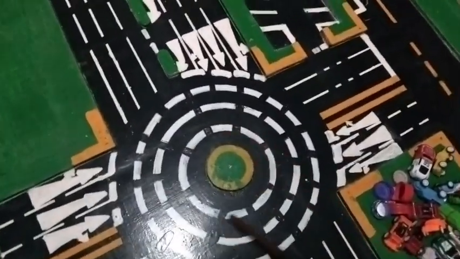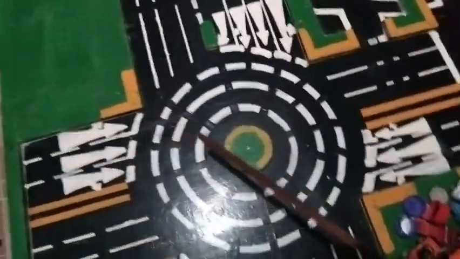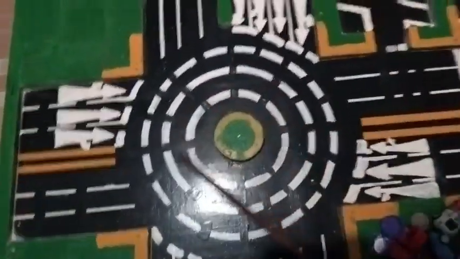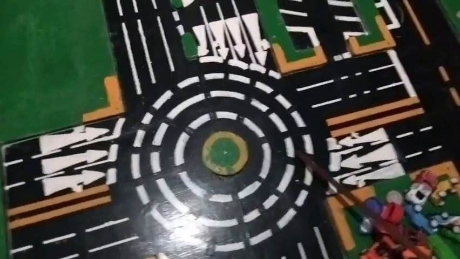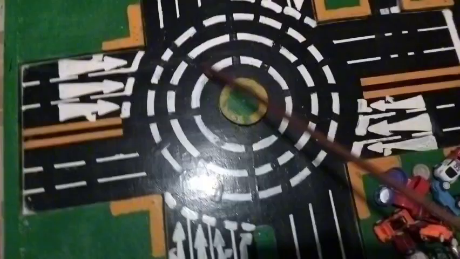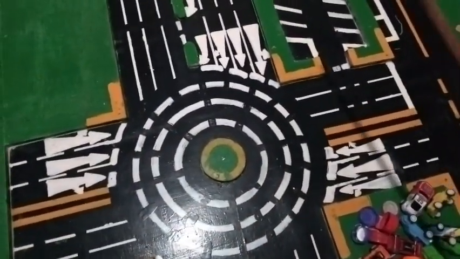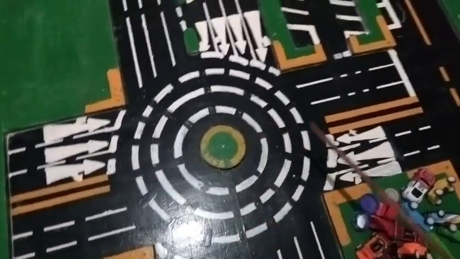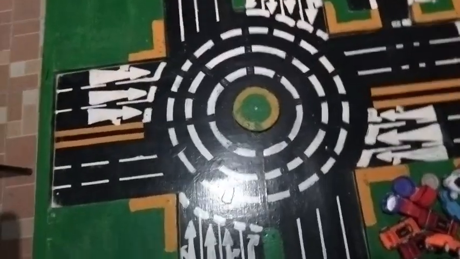So we have what we call rules of the roundabout. Rule number 1, there is no parking in the roundabout. Number 2, no stopping in the roundabout. Number 3, no waiting in the roundabout. Number 4, no changing lanes. And number 5, no overtaking.